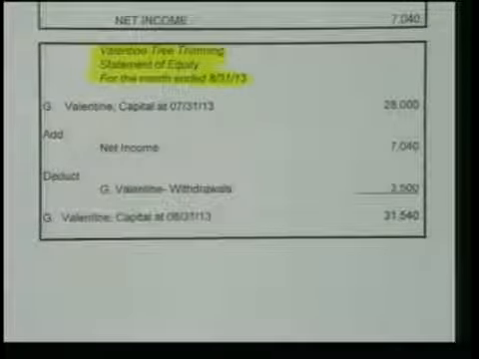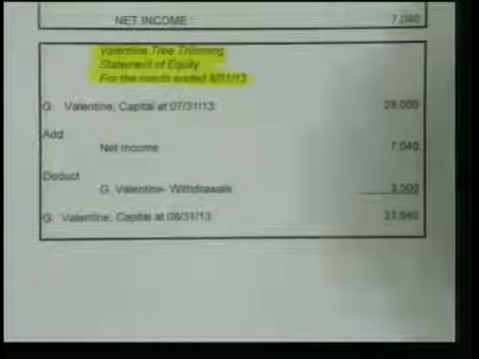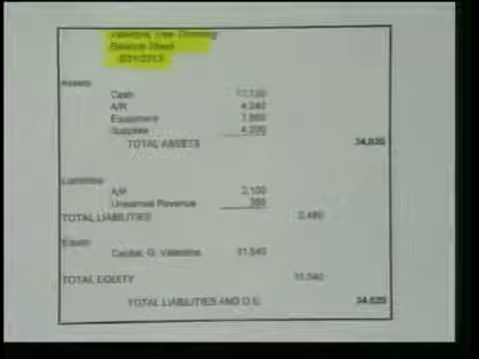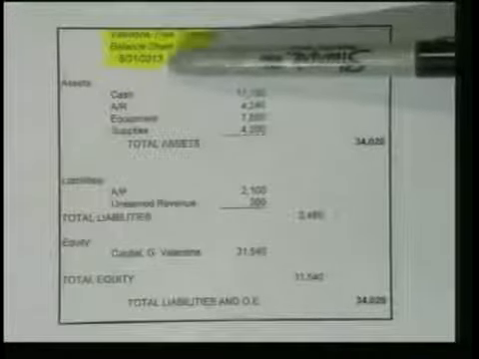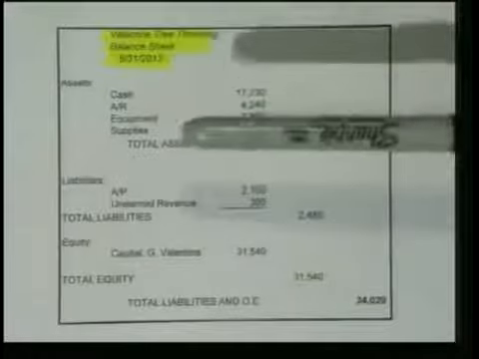Okay, any questions on the income statement or the statement of equity? Okay, the ending balance of capital is $31,540, and that flows over to our final statement that we're going to prepare, which is the balance sheet, correct? The balance sheet is dated a little differently. We don't say for the month ended, we say just either at or as of or just the date, 8/31/13, because this is a snapshot, right?